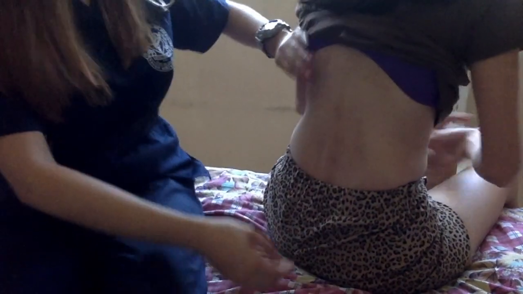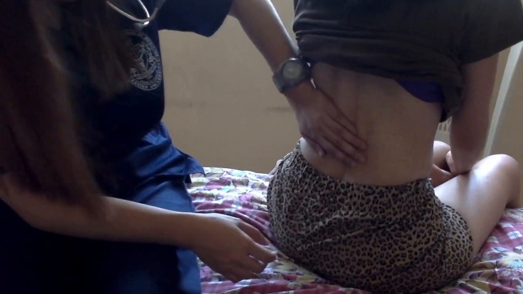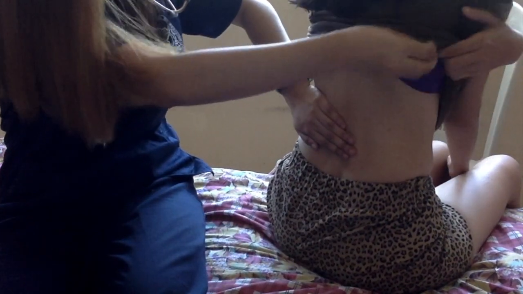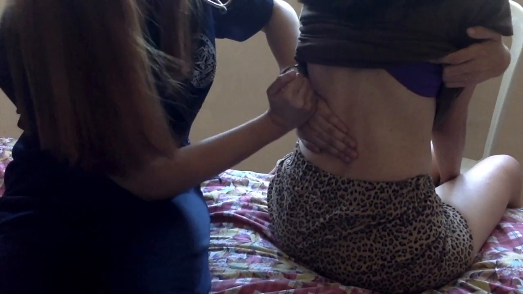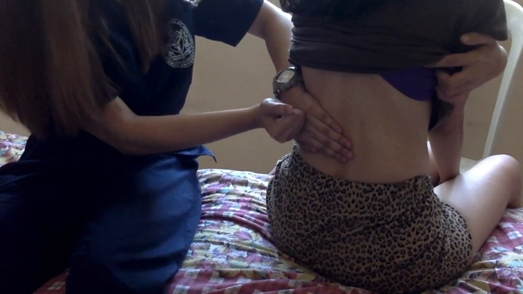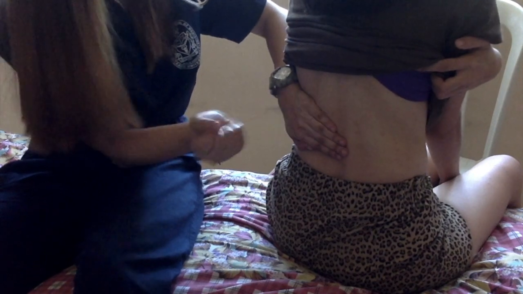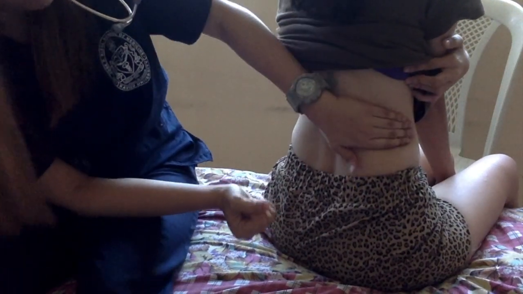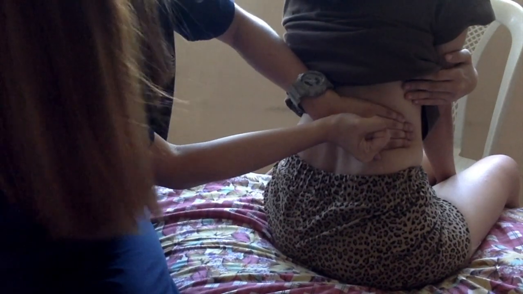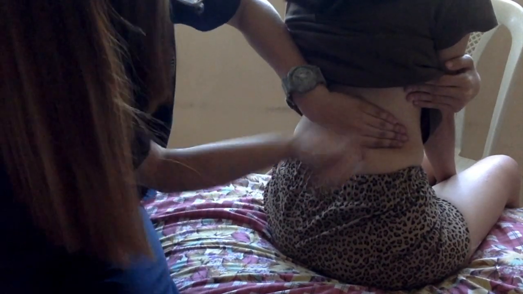Now, to elicit the costovertebral angle or the CVA tenderness, we should examine our patient sitting up on the bed or the examining table. Take note that we should only do this in older children or adolescents. We use the heel of our closed fist or the ulnar side to strike firmly on the CVA. That's the angle between the 12th rib and the transverse process of the upper lumbar vertebrae. Then, of course, ask the patient if she could feel any pain or tenderness upon striking.